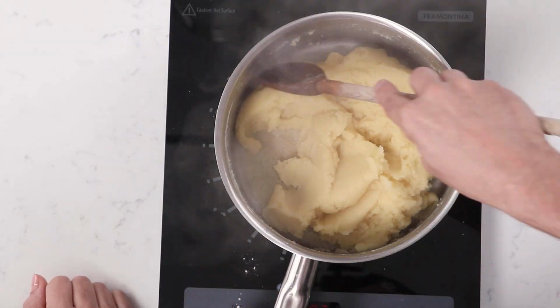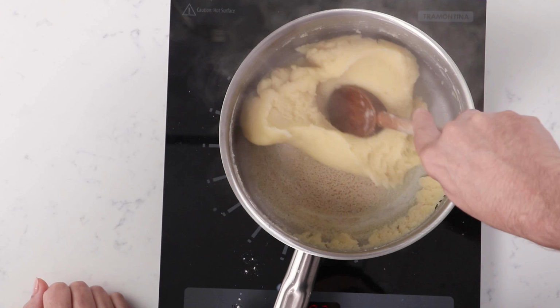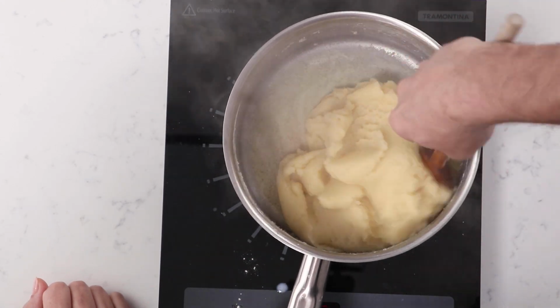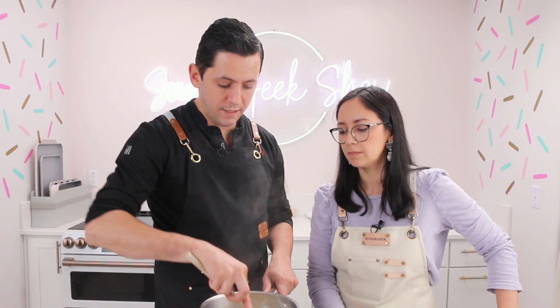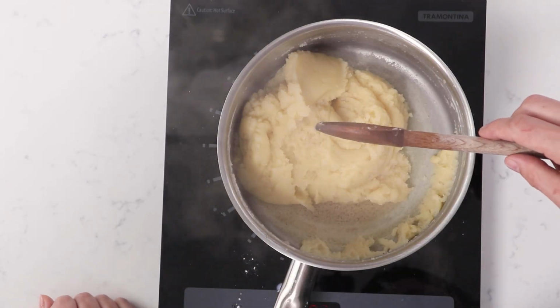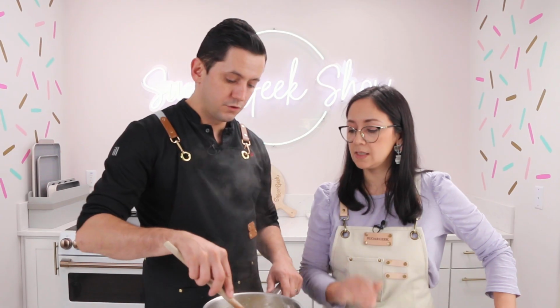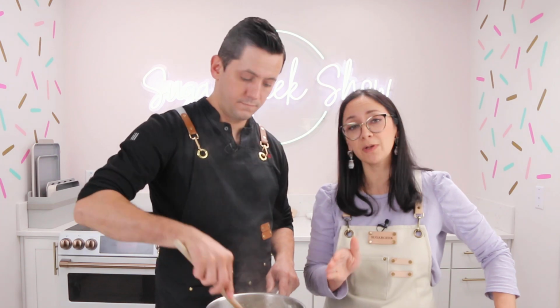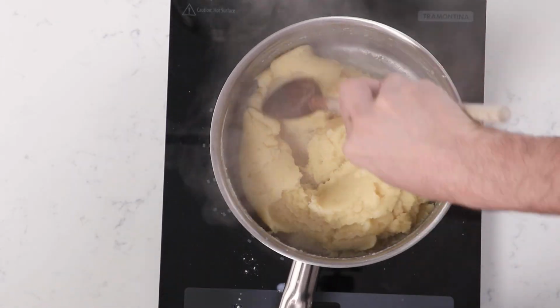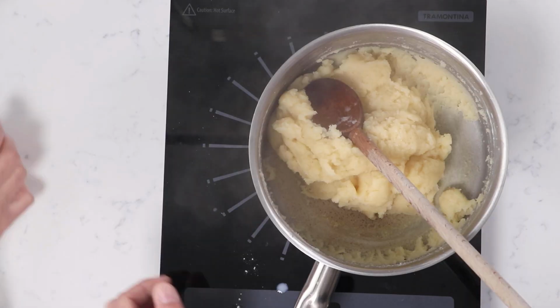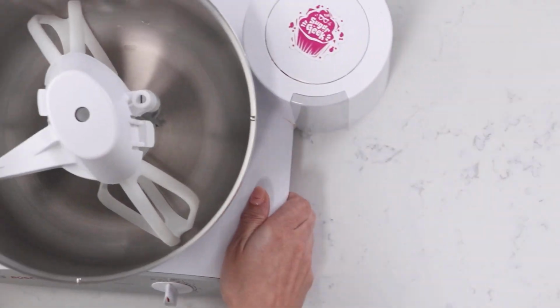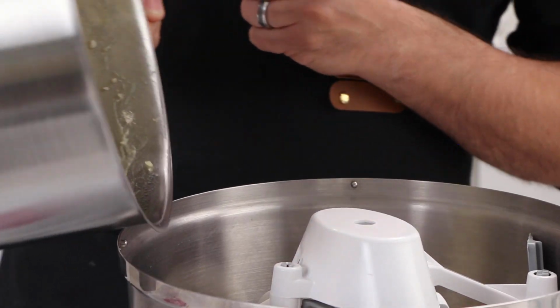So when we start to have golden coloration on the bottom of our pot, it's an indication that our dough is dry enough. So now I'm going to turn off the heat. And this is really important to dry your dough properly because your cream puffs will not puff if your dough is too wet. Let's transfer our dough inside our mixing bowl with a paddle attachment.